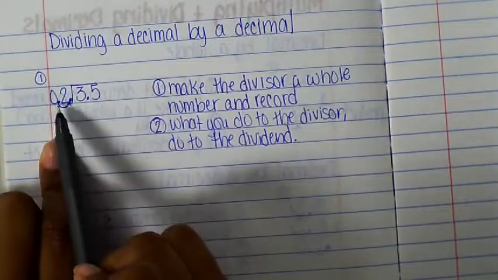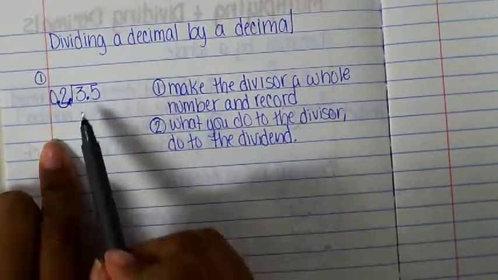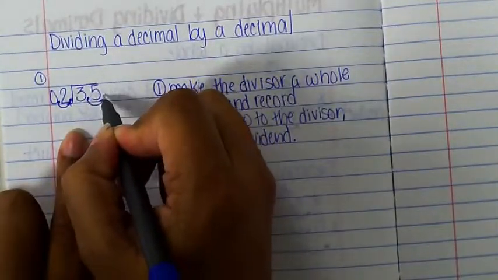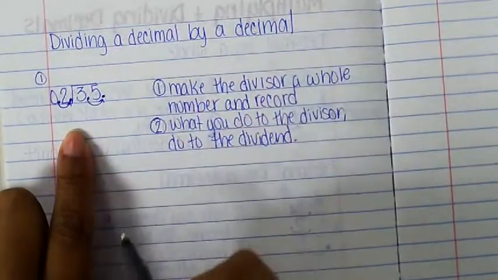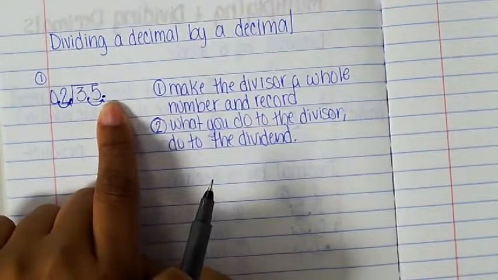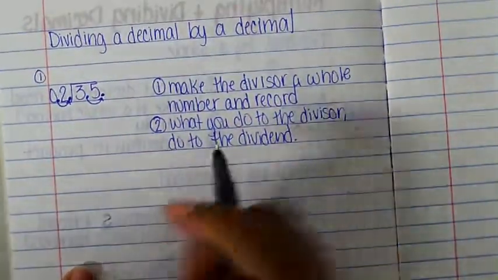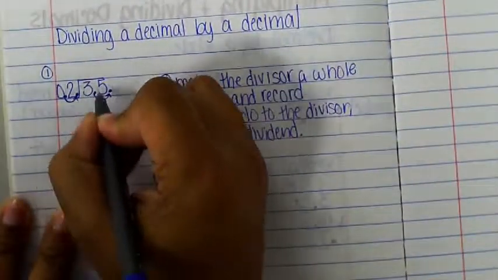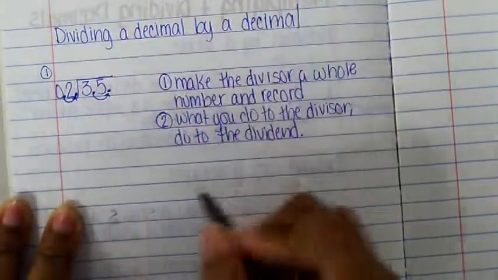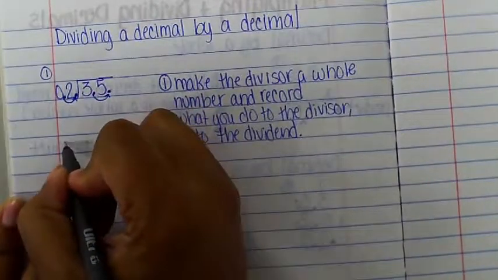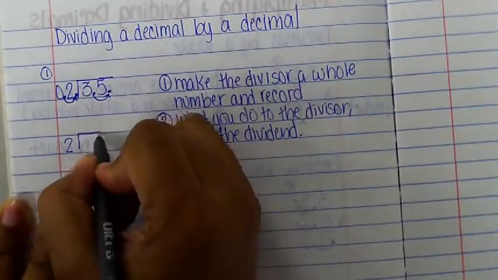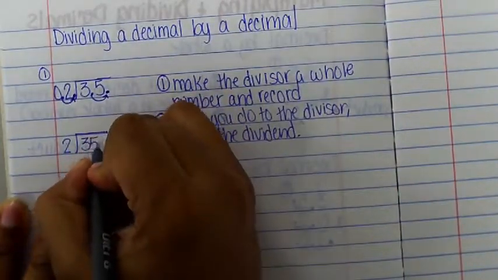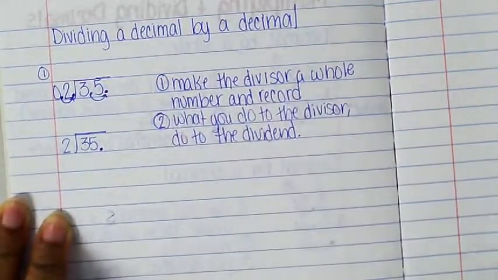So I move the divisor 1 space to the right, I move the dividend 1 space to the right. All right, so my new decimal placement is here behind the 5. If this gets confusing to you, then rewrite it. 2 is my divisor, and 35 decimal is my dividend.